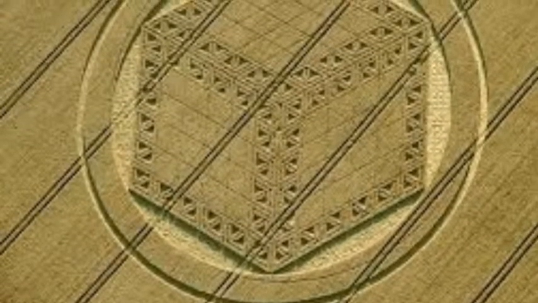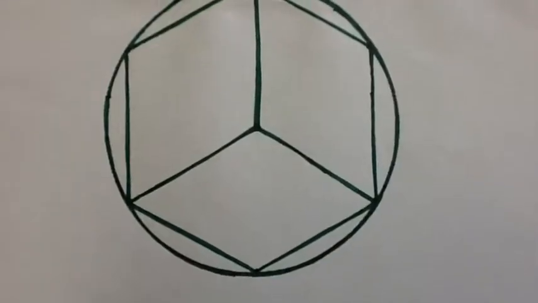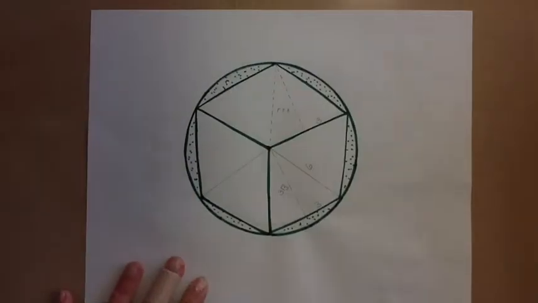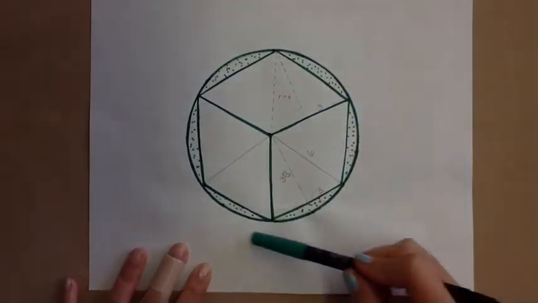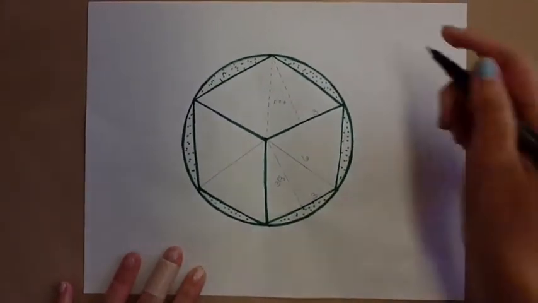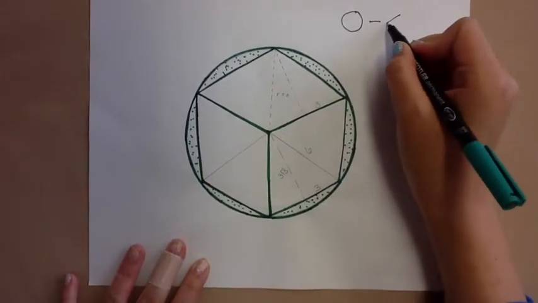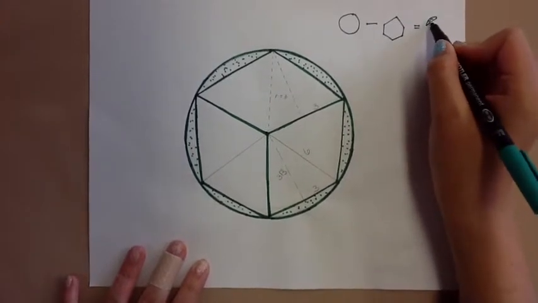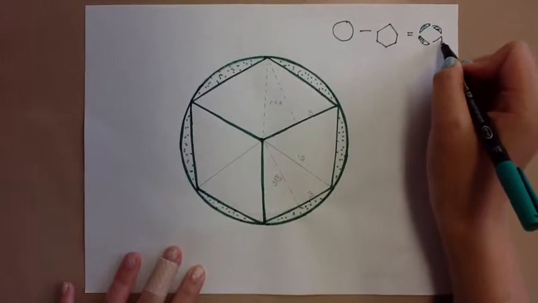Okay. Next, we're going to take the area of a crop circle. To do this, we must realize that it is a hexagon inscribed inside of a circle. We're going to find the area of the shaded region. To do this, we have to realize that they are made out of equilateral triangles. To take the area of the shaded region, we take the area of the big circle minus the hexagon, and then we will get the area of the shaded region.